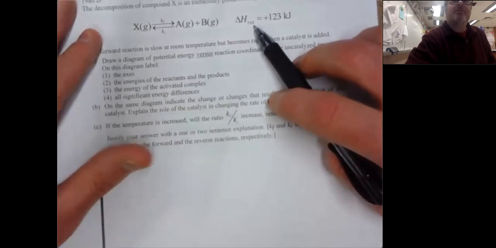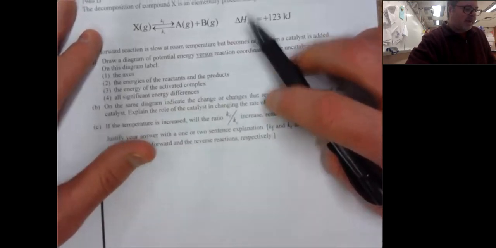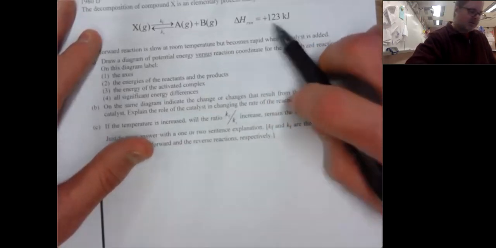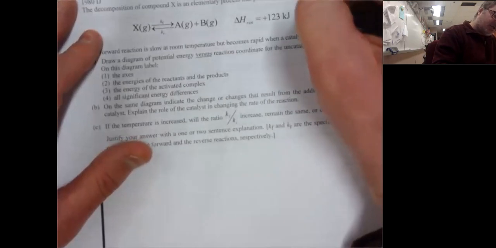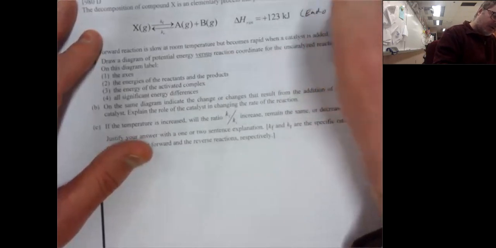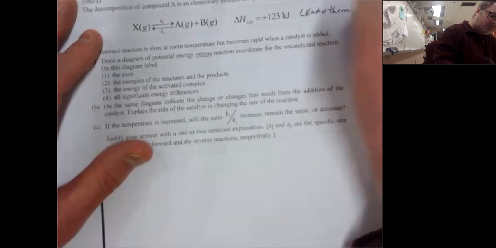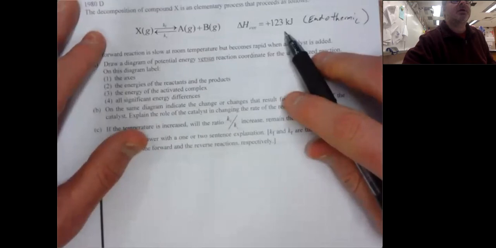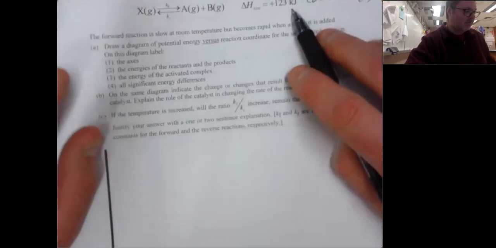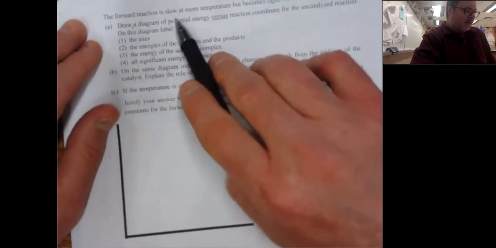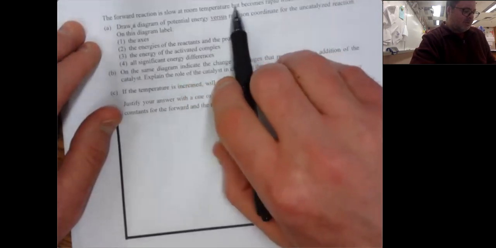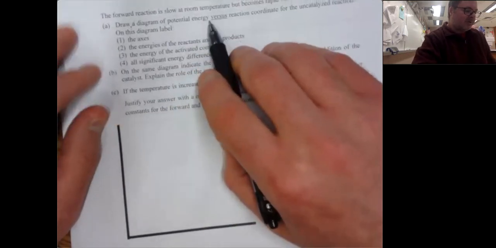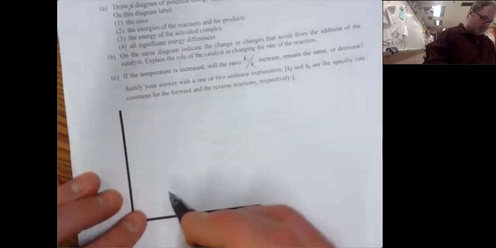Another thing that I'm not sure that we've talked about directly is that delta H of the reaction here is positive. So that means that this is adding energy, or is what we would call endothermic. That's actually our next unit, the thermal chemistry. So that will become more apparent as we go through it. It says the forward reaction is slow at room temperature, but becomes rapid when a catalyst is added. Draw a diagram of potential energy versus the reaction coordinate.